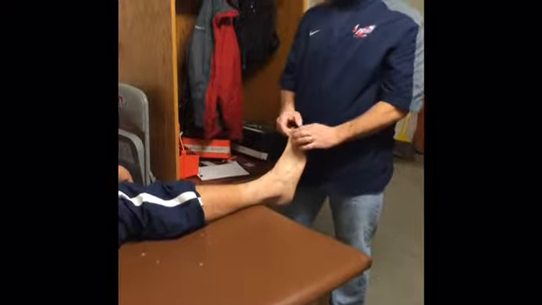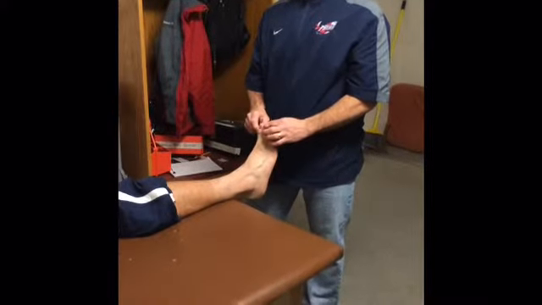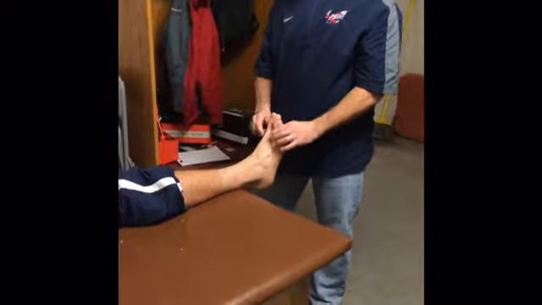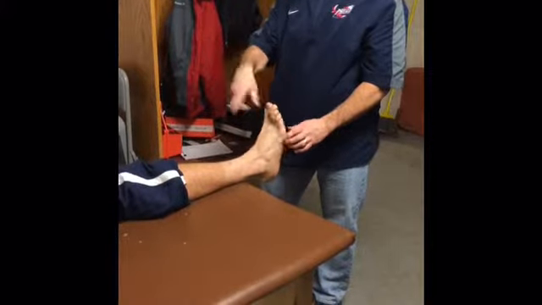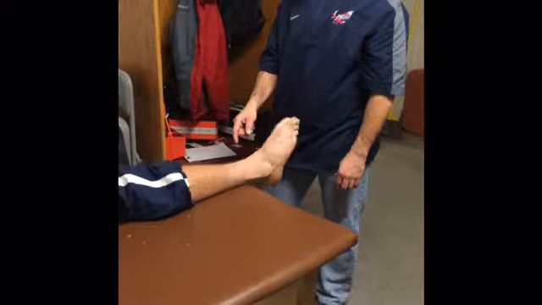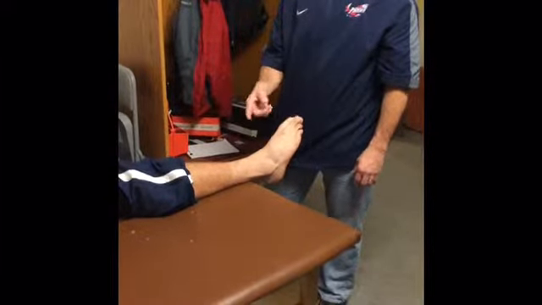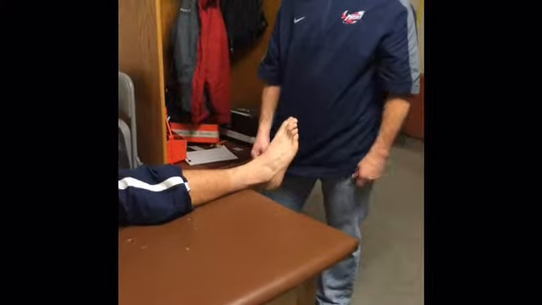Then we can pretend that our toe is a pencil, and we're going to do the alphabet. So I'm going to have Robert pump up and down, do the letter A, B, C, all the way through. However you want to do it, 3 sets on that.